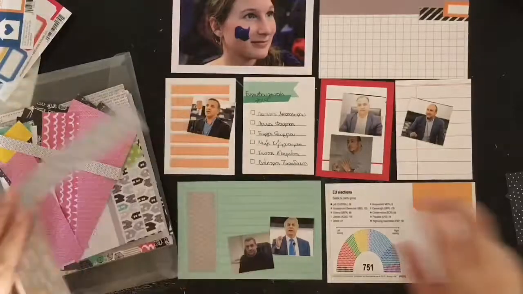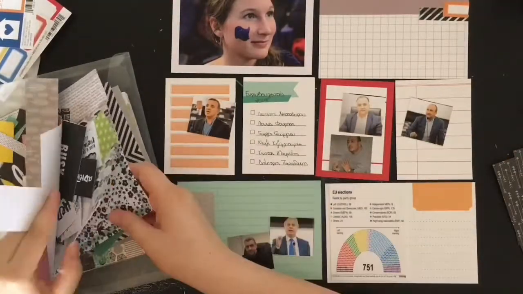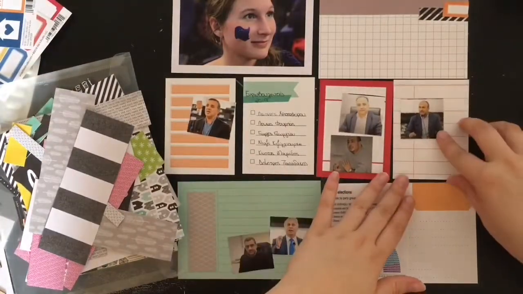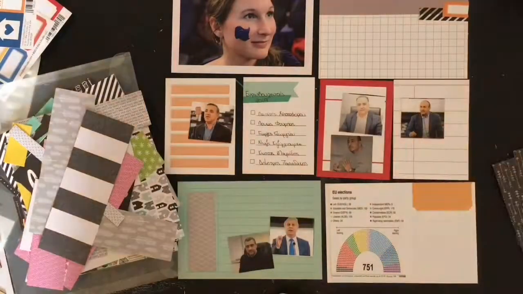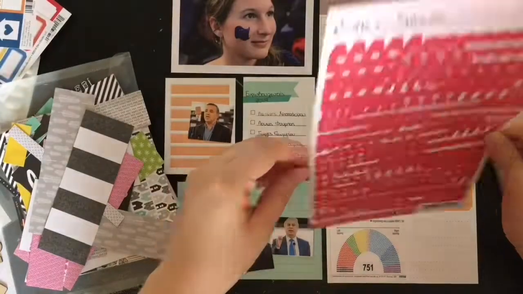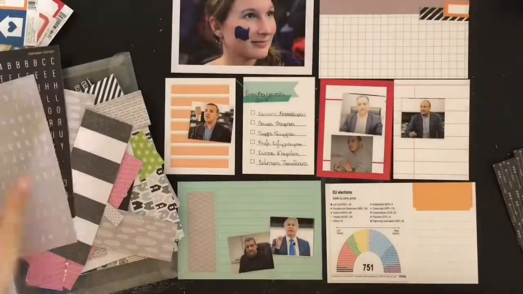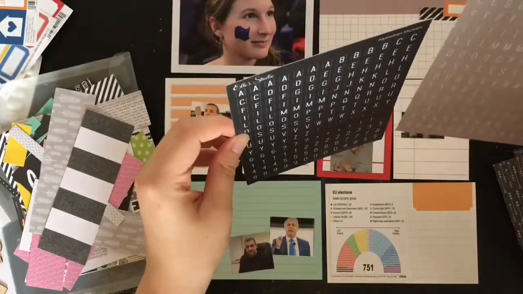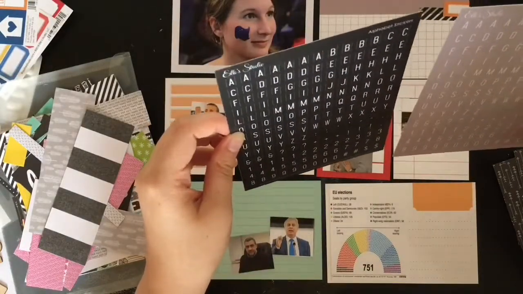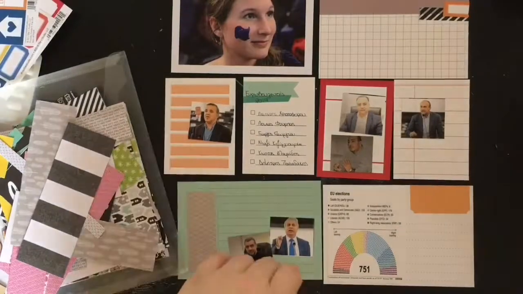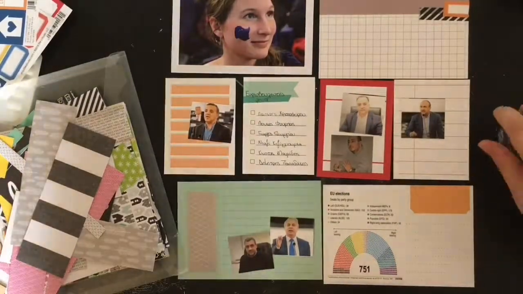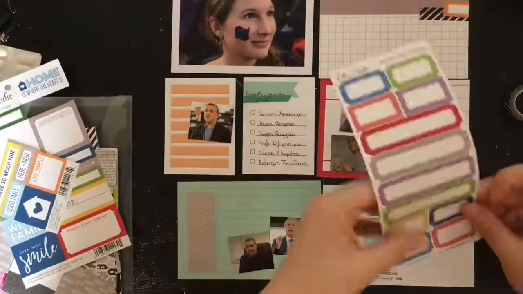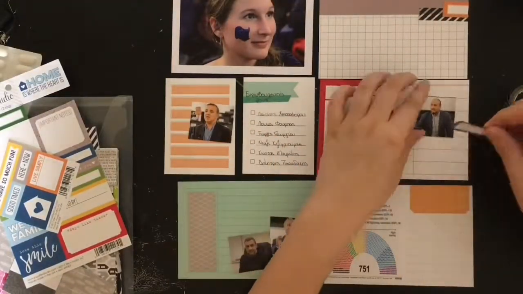So now I'm going through this paper pad because I'm trying to decide if I want to mat these photos. I don't know what I want to do with them at this point. So I just go through it briefly, and then I decide that I do want to just leave them plain. And I also wanted to write the names of each party on the cards. So I was also going through my letter stickers that I included in this kit, seeing if I wanted to use those or if I wanted to pull something else from my stash.